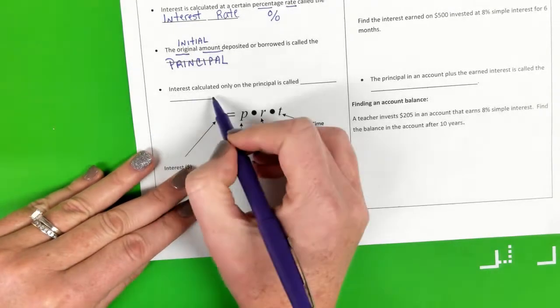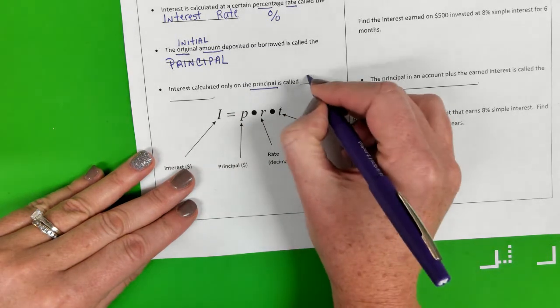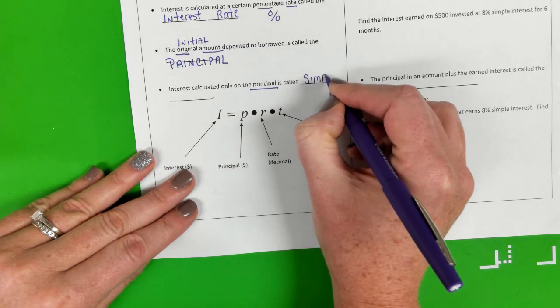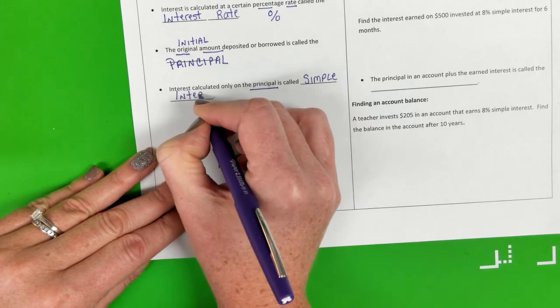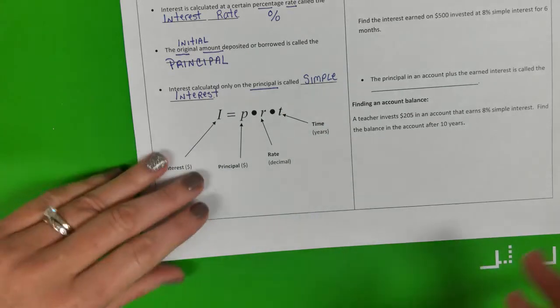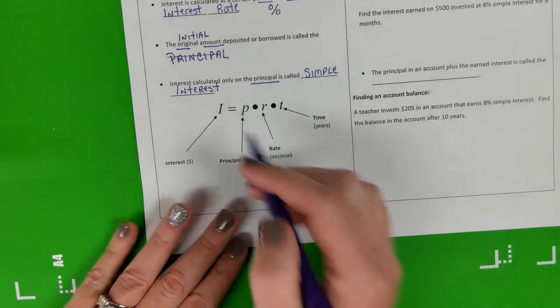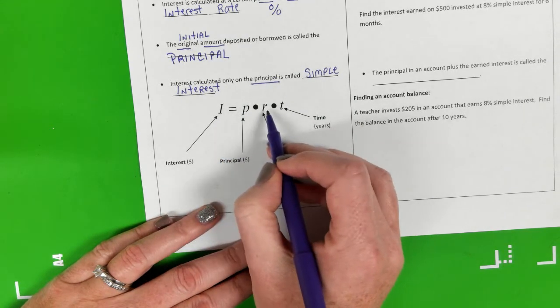The interest calculated only on the principal is called simple interest. Later we will talk about compound interest, and it is different. So simple interest. You've dealt with simple interest before. The simple interest formula is I equals PRT.